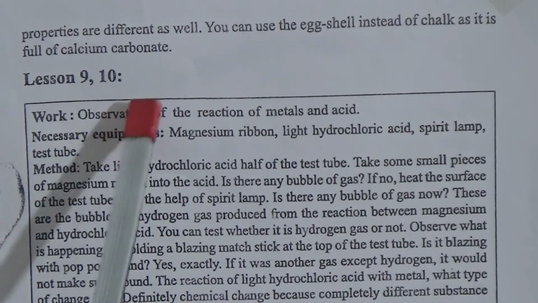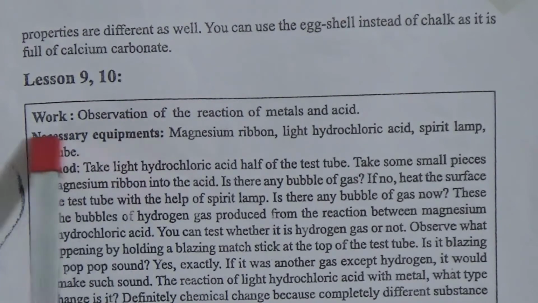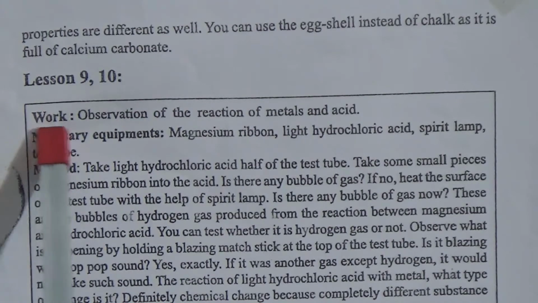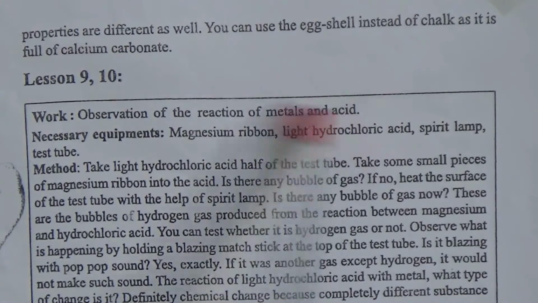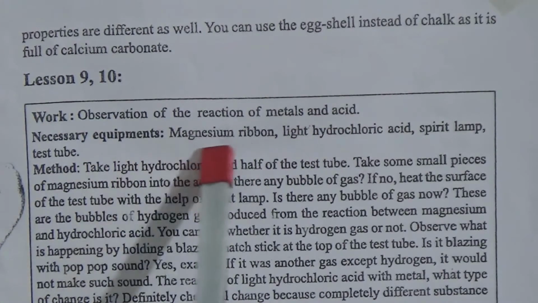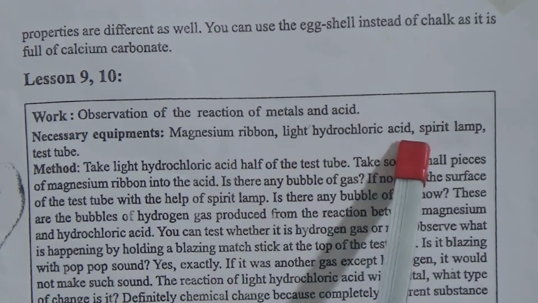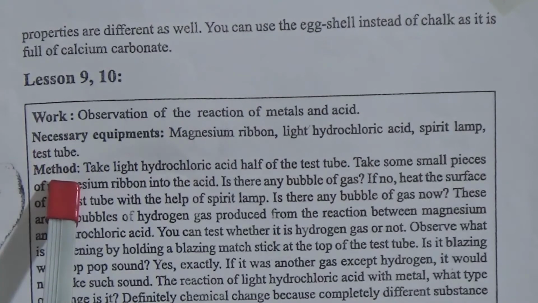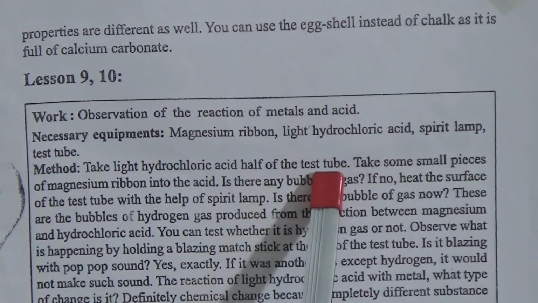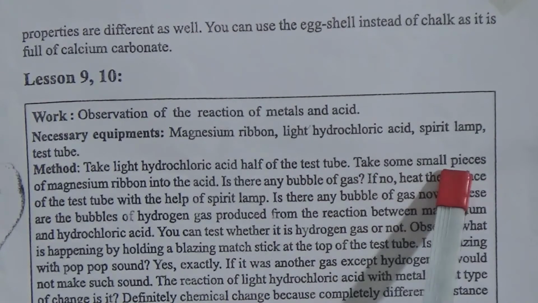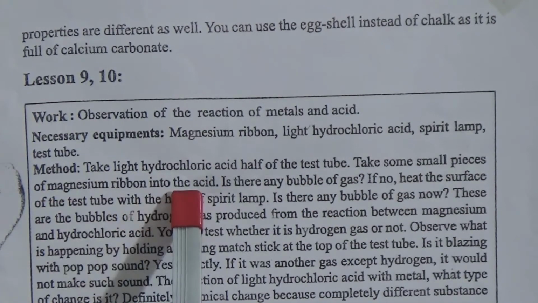Now lesson 9 or 10. Here is another experiment, observing the reaction of metals and acid. The necessary equipment is magnesium ribbon, light hydrochloric acid, a spirit lamp and a test tube. The method is: take light hydrochloric acid in half of the test tube. Put some small pieces of magnesium ribbon into the acid.